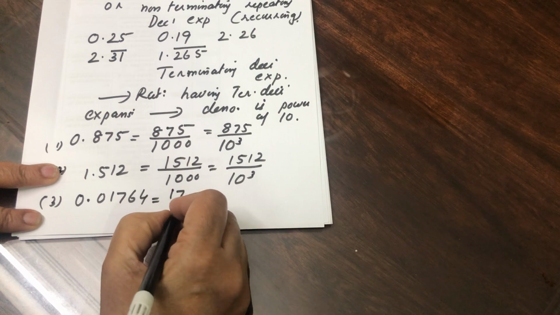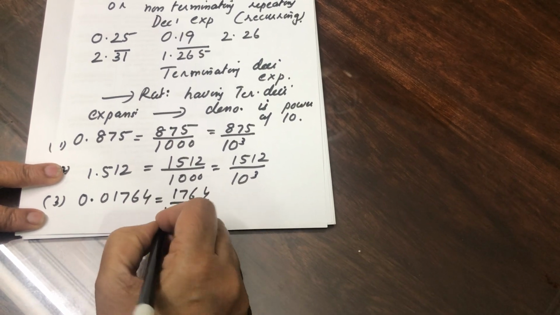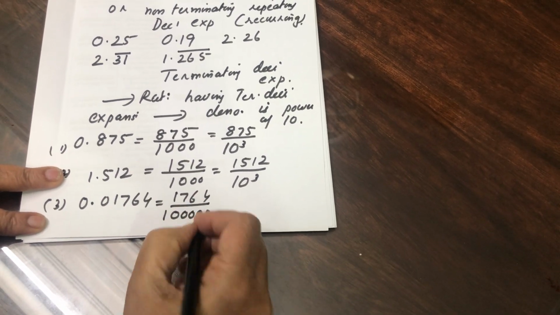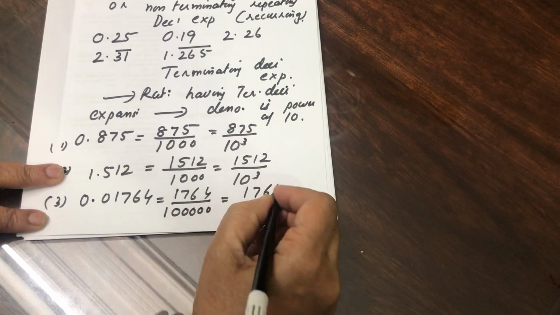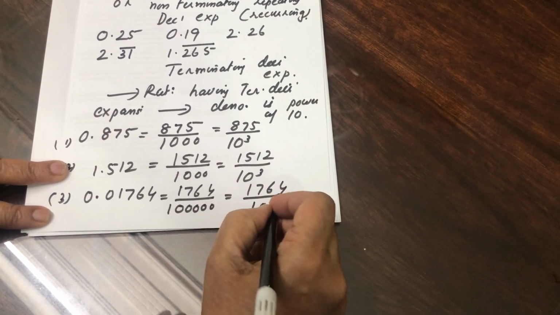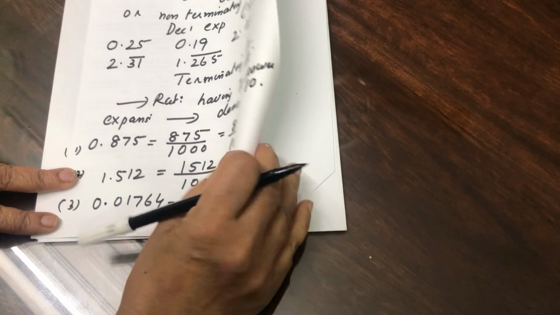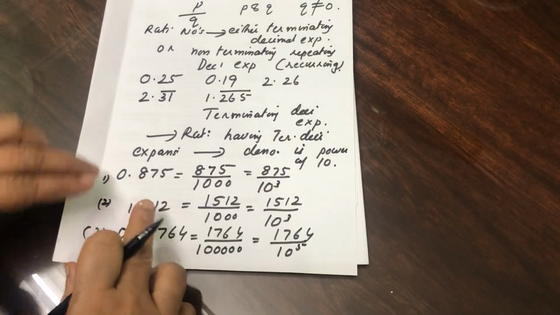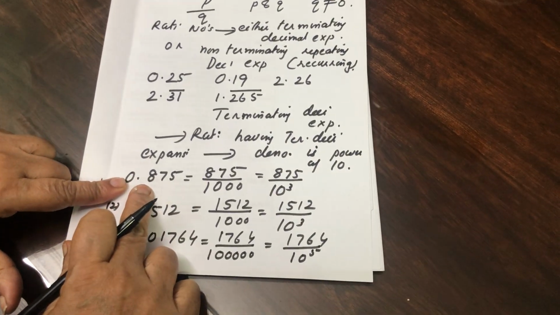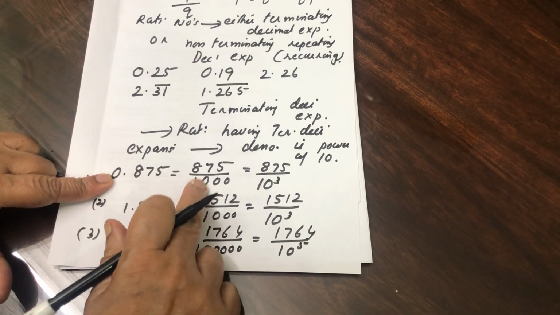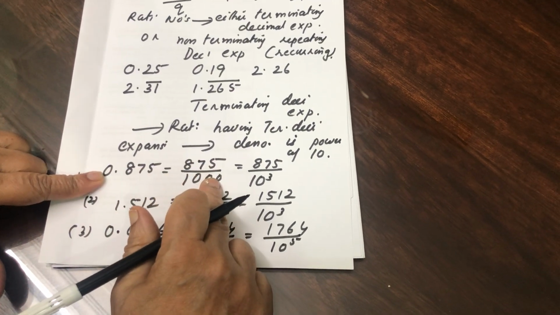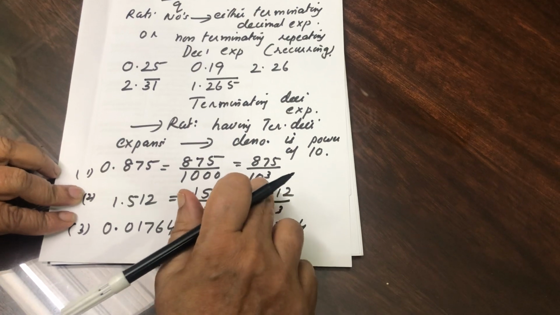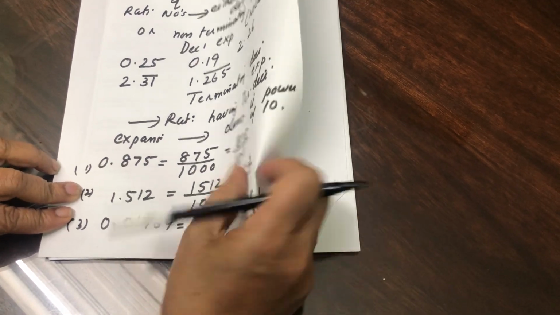Therefore 1764 divided by, after 1, 5 zeros. So it is 1764 divided by 10 raised to 5. So this terminating decimal expansion we have written as a rational number with the denominator a power of 10.